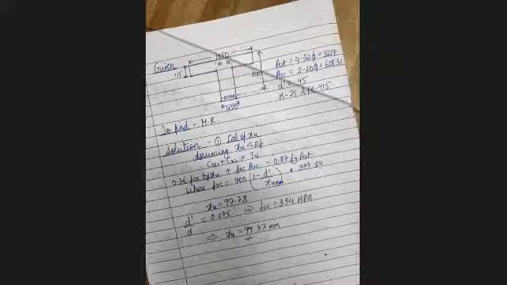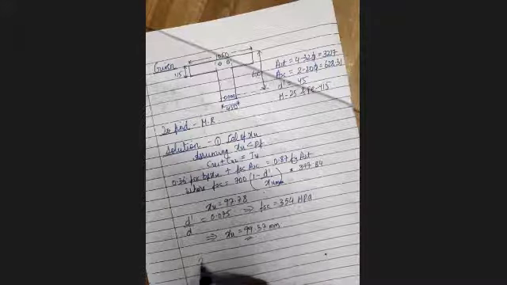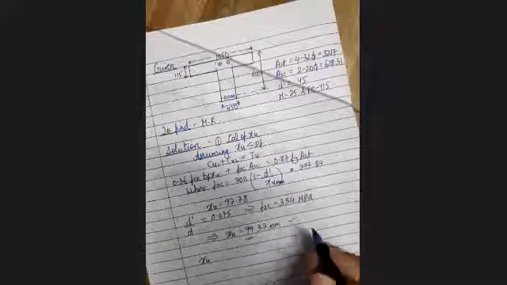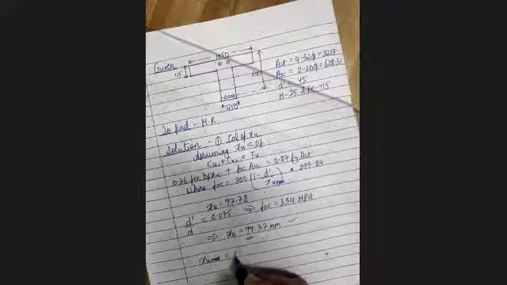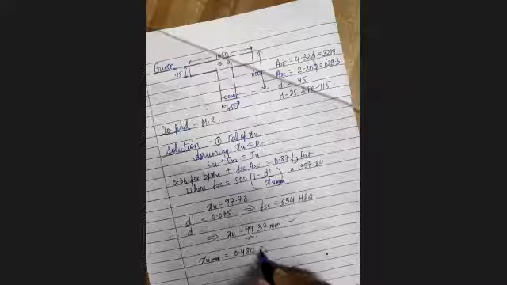MR is 647. Mahfouz is saying MR is 647. Okay, what is the value of XU max? We got the value of XU. So now we will check XU max. It is 288.